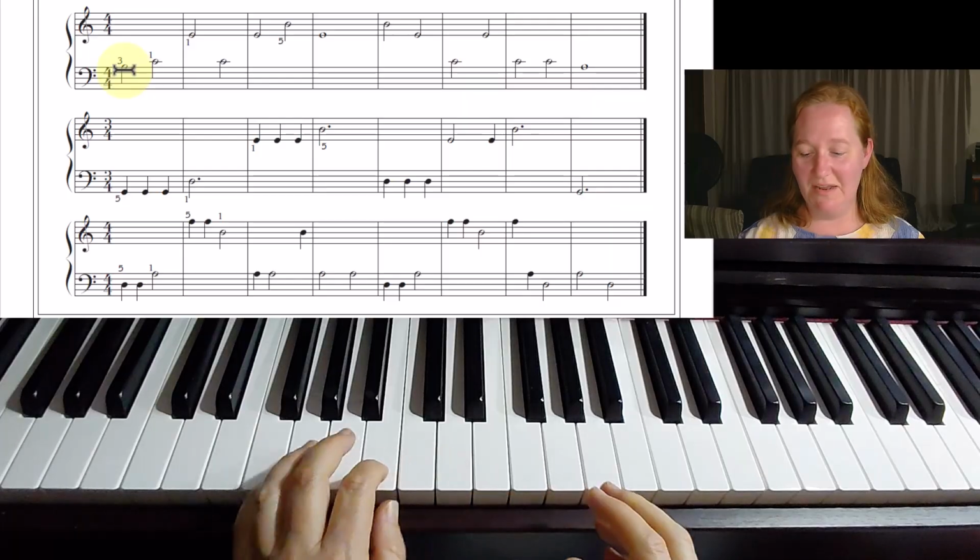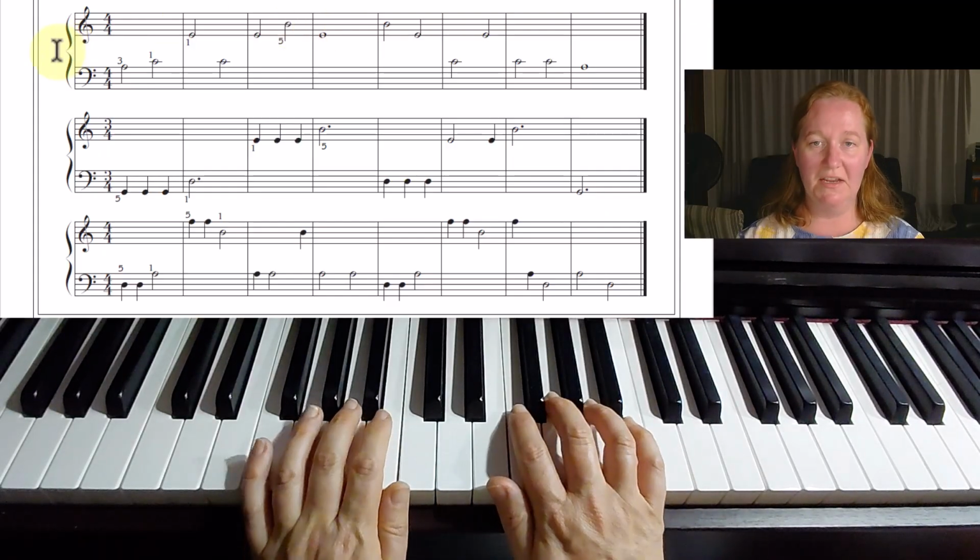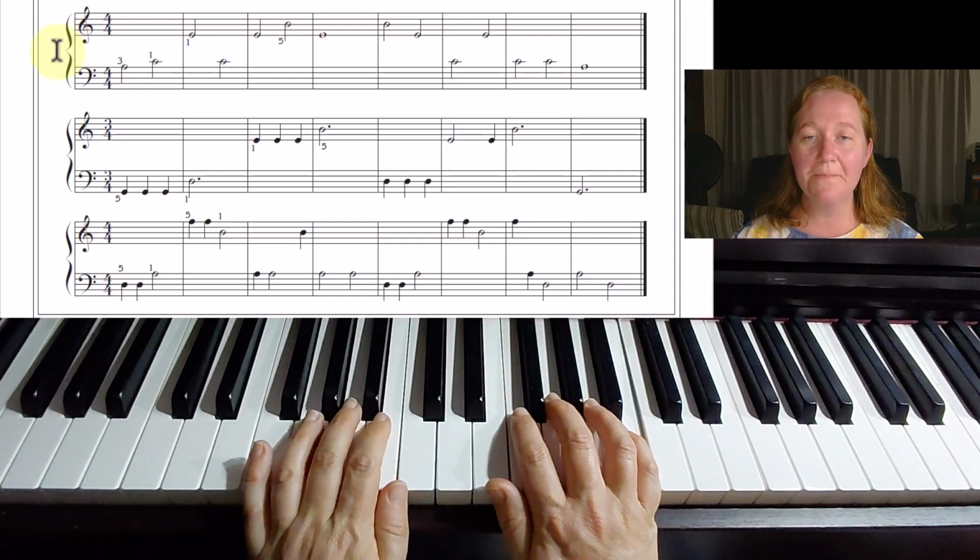Okay, now let's try playing it. So as we said, finger 3 is going to be on A, finger 1 is going to be on C, and then finger 1 is going to be on E, and finger 5 is going to be on B. Right, so let's play this. And I'm going to count it out as I play it for the first time.